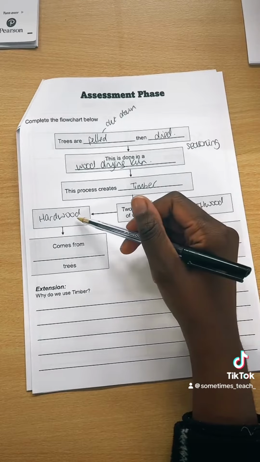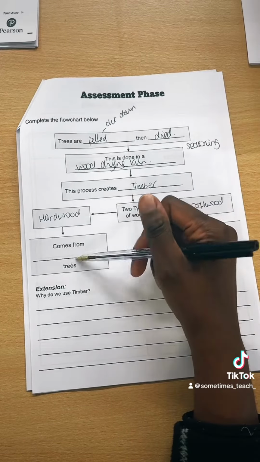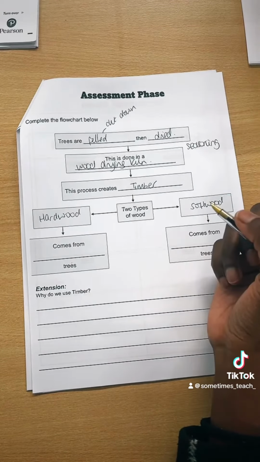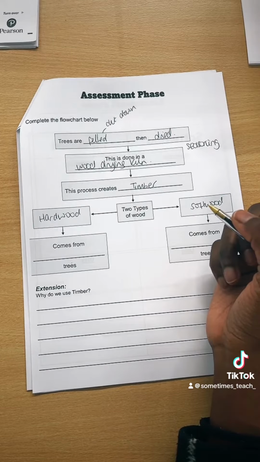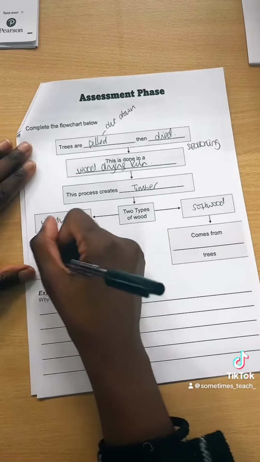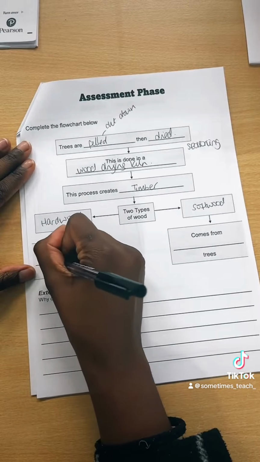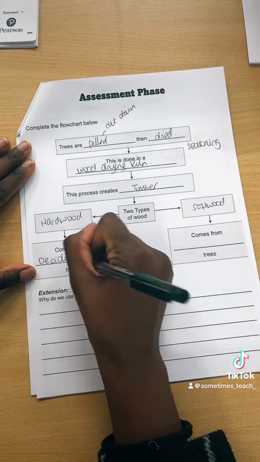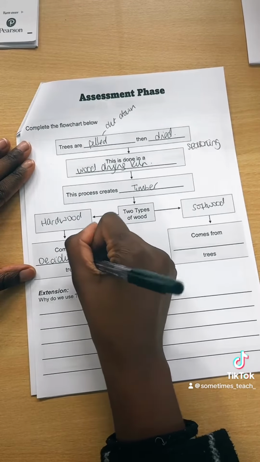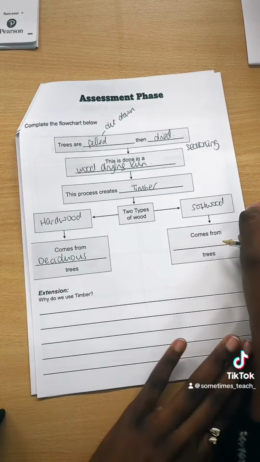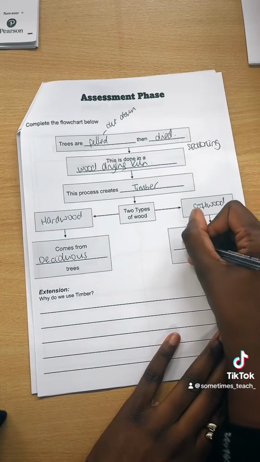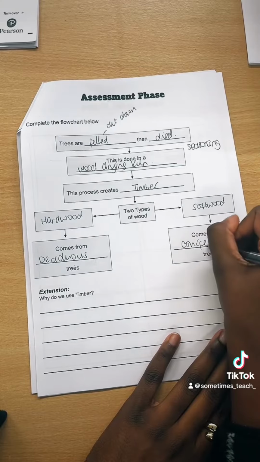What type of trees does hardwood come from? Well done. Deciduous. Deciduous. And then what type of tree does our softwood come from? We know it's coniferous. Right.